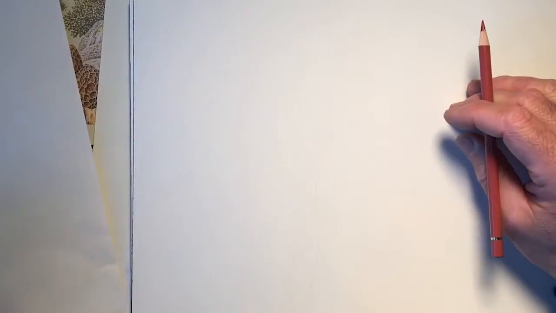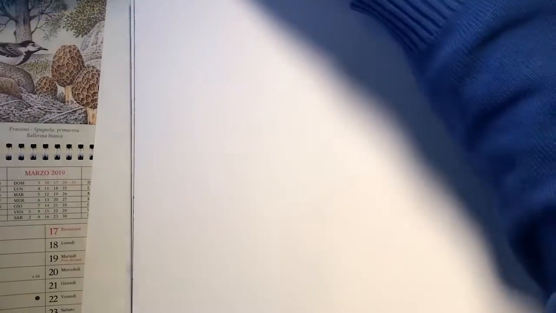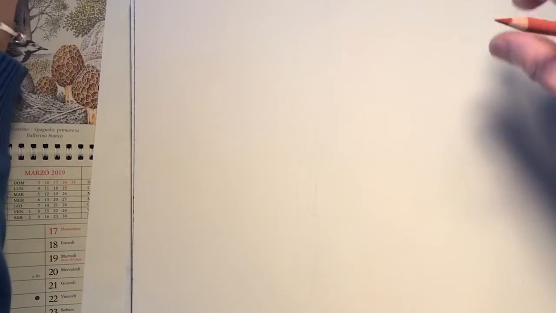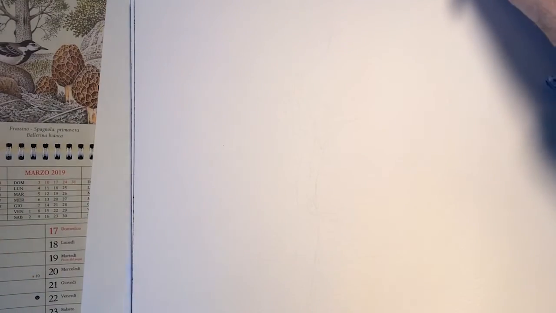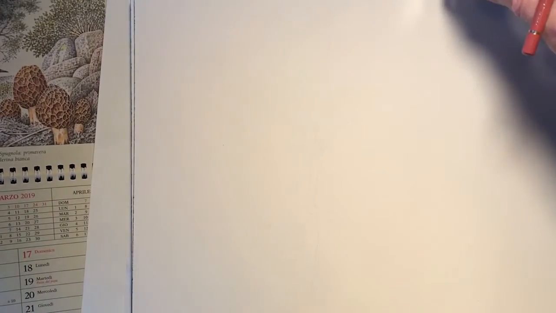So, dear student, this is the last class, right? This is the last class. Okay, so I would like to show you how to draw a tree, maybe a couple of trees, right? We'll see.